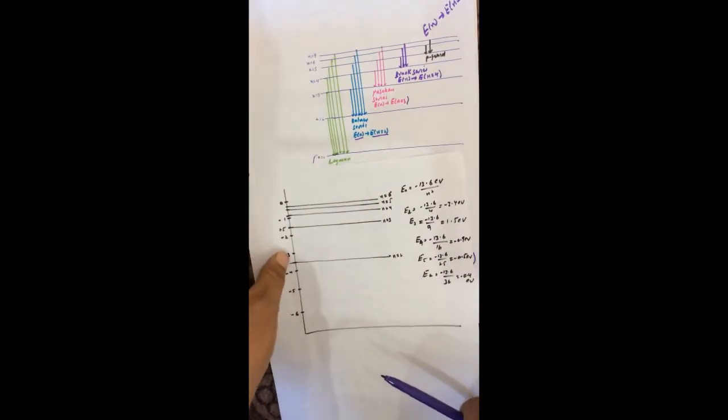So we will discuss why 5 series appear in the sodium spectrum, why the principal series contains bright and most intense lines, why the diffuse series contains broader lines, and why the fundamental series appears in the infrared region. For that, I will discuss another energy diagram of the hydrogen atom.